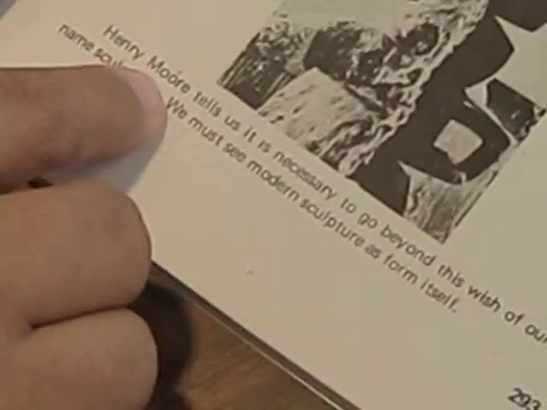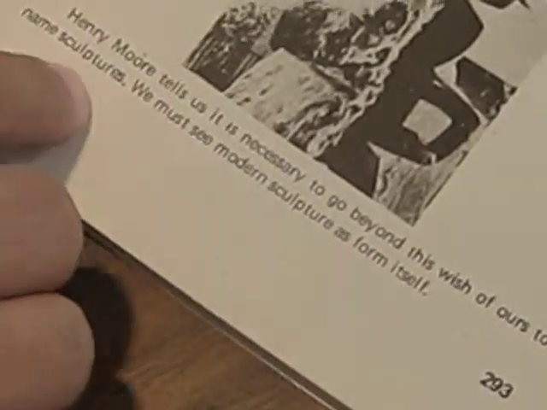Henry Moore tells us it is necessary to go beyond this wish of ours to name sculptures. We must see modern sculpture as from itself.